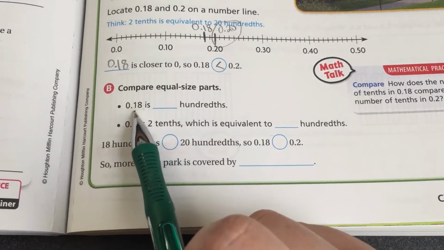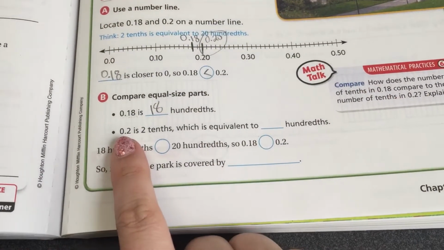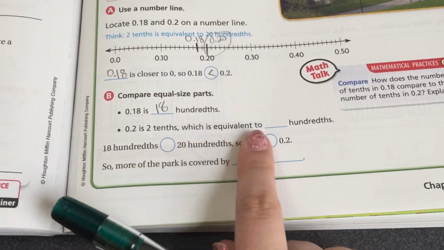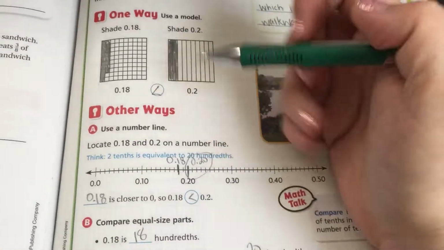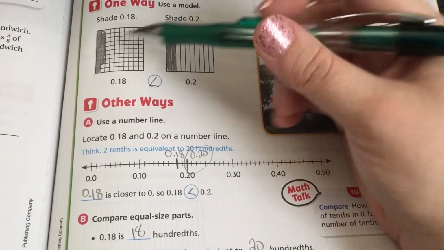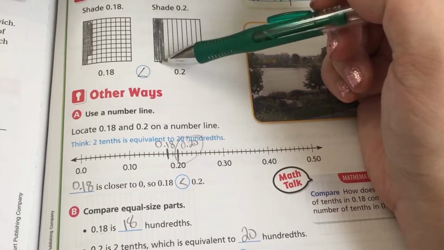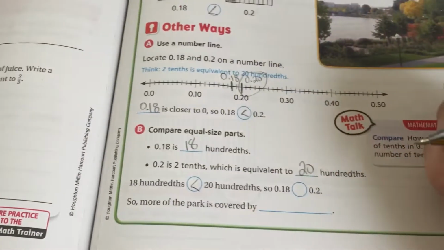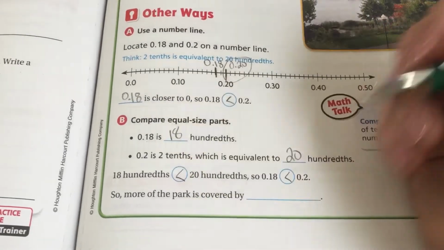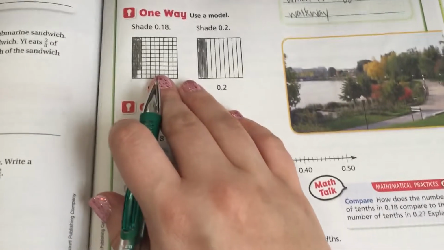So with this one, this is 18 hundredths. 0.2 is 2/10, which is equivalent to 20 hundredths. Because again, if you look at the model, this is 2/10. That would be like 10 little boxes fit in one of these guys. 10 boxes fit here, so this is 10 and 10, and this is just 18. So 18 hundredths is less than 20 hundredths, which means that the decimal is less than as well. It said that 18 was water.